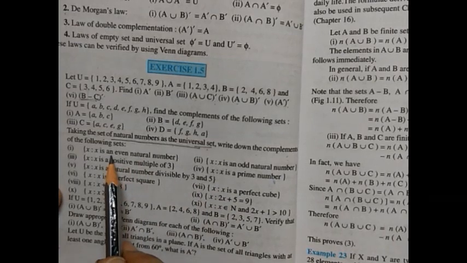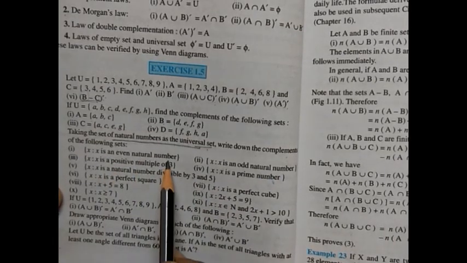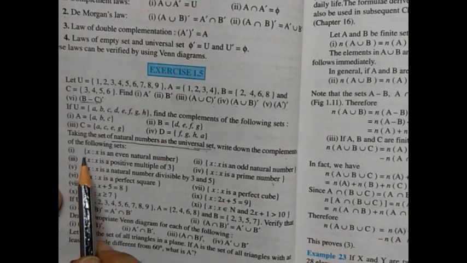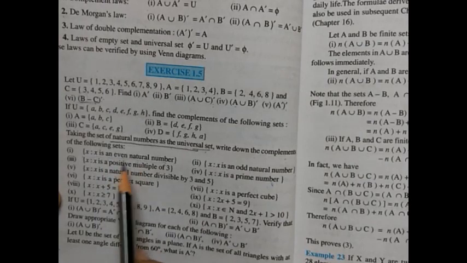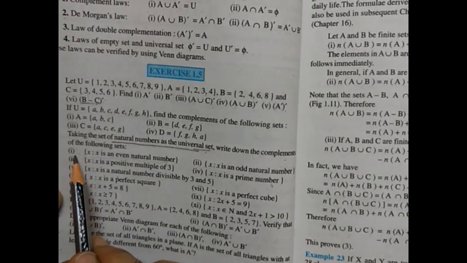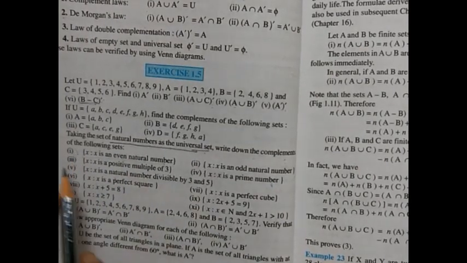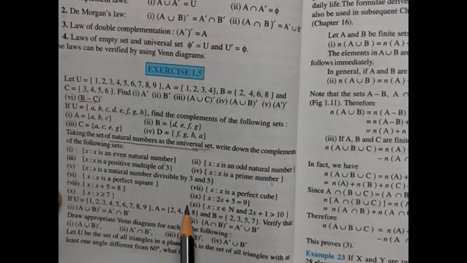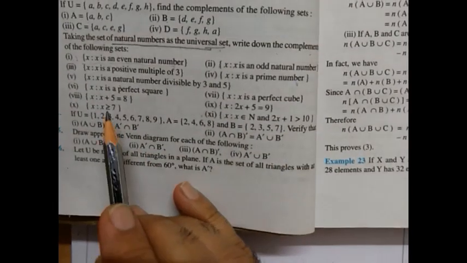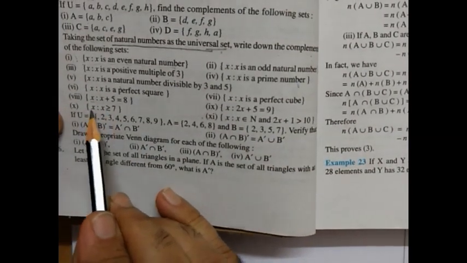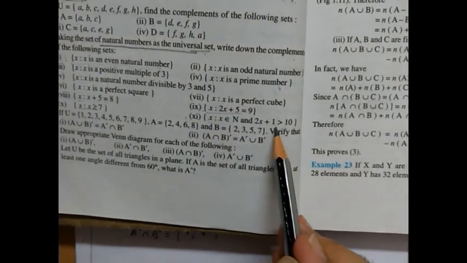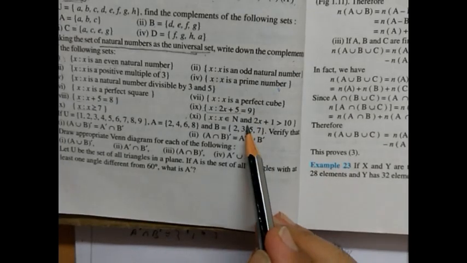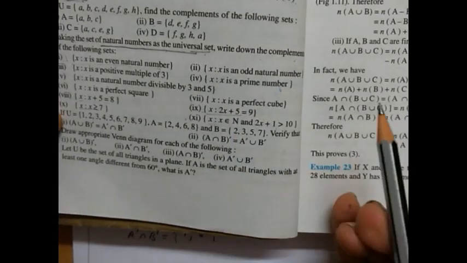So here, where the even natural numbers are given, the answer will be the odd natural numbers. You will represent it in the same form, X is such that X is a set of odd numbers. You can rename it, say set A, set B, set C, like this you can put it and then solve it. In these questions, you have to list it in the roster form, find out the number of elements, and then write it down.